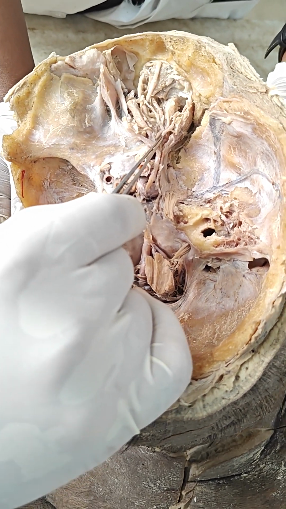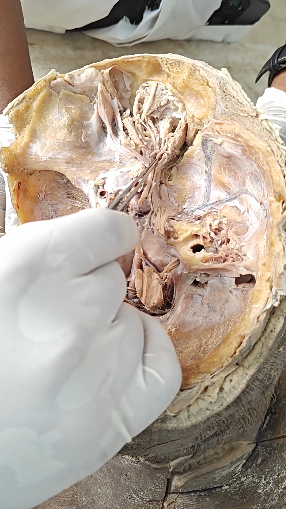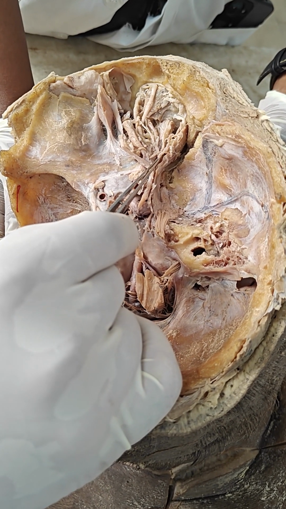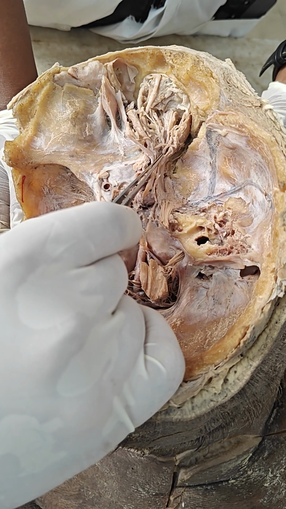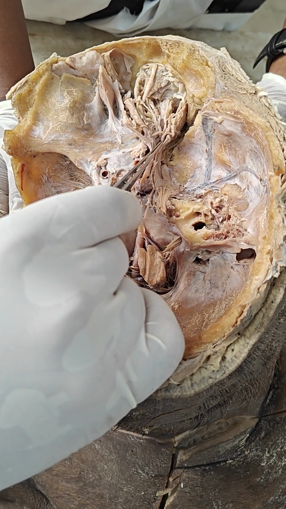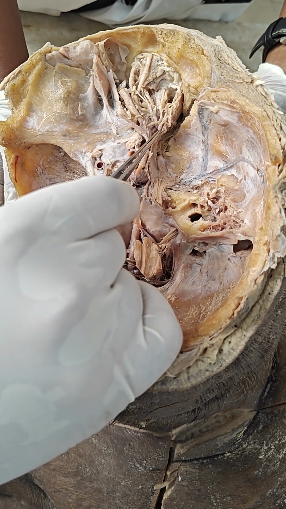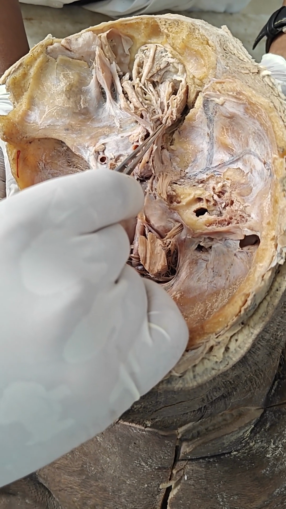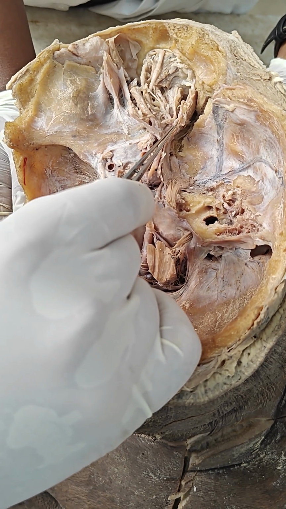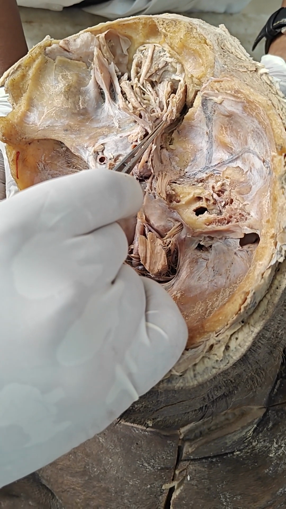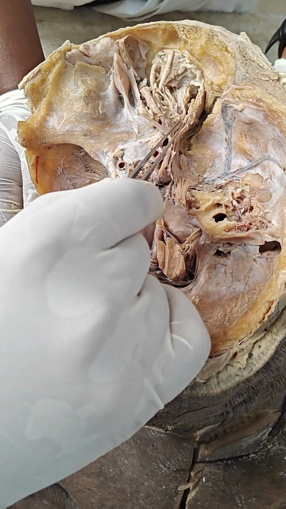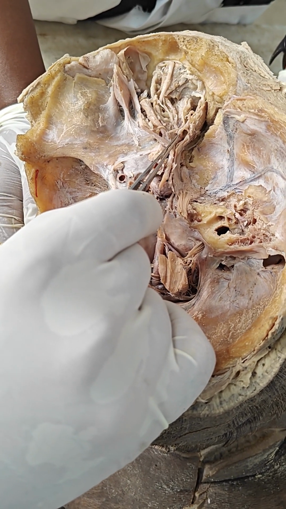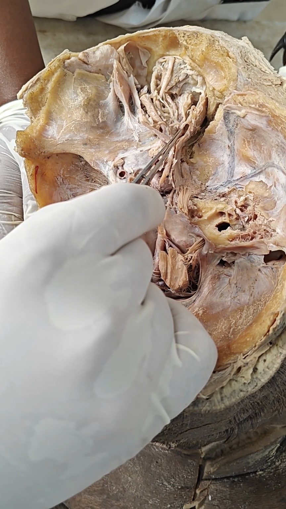The ophthalmic artery again gives many branches: recurrent meningeal branches, posterior ciliary branches, supraorbital and supratrochlear branches, posterior ethmoidal artery, anterior ethmoidal artery. All these are branches of the ophthalmic artery. The lacrimal artery mainly gives glandular branches, palpebral branches, zygomatic branches, and recurrent meningeal branches.